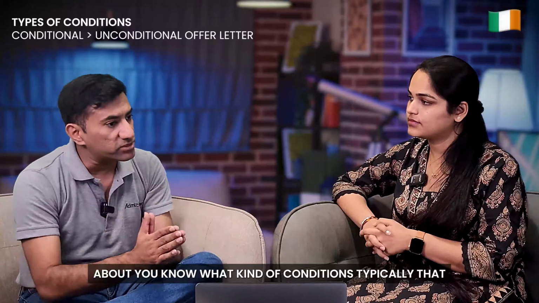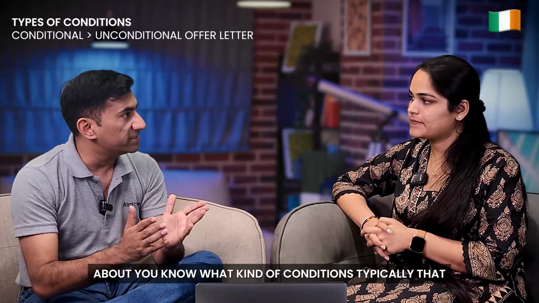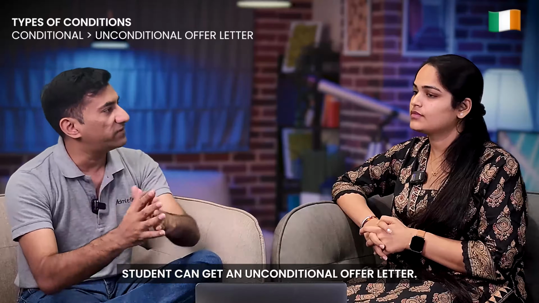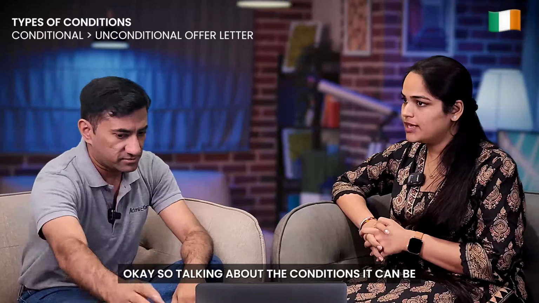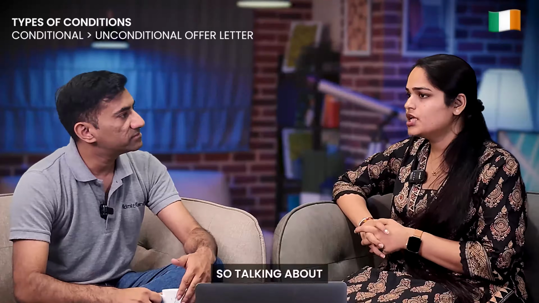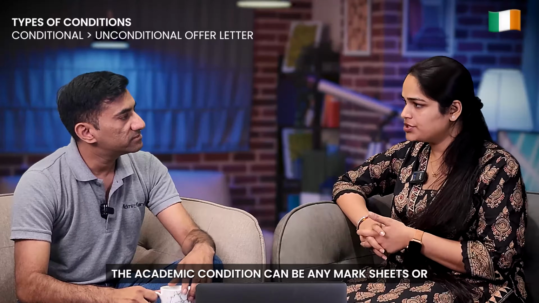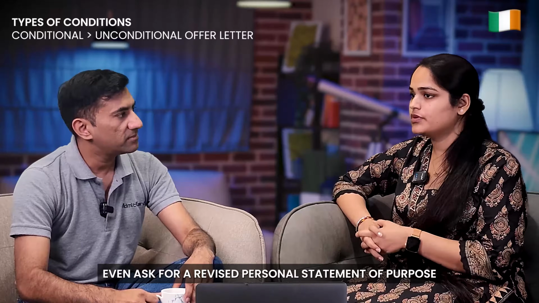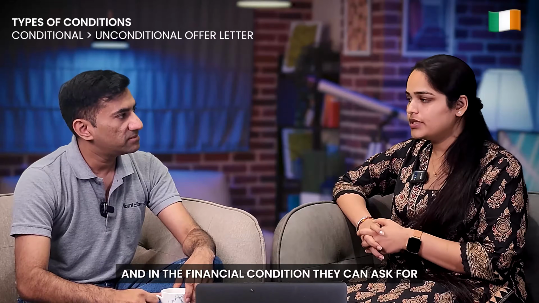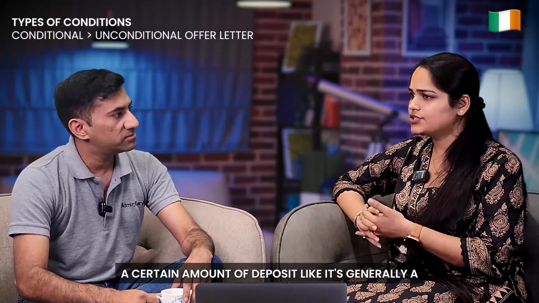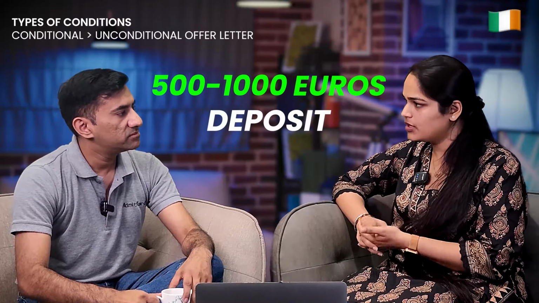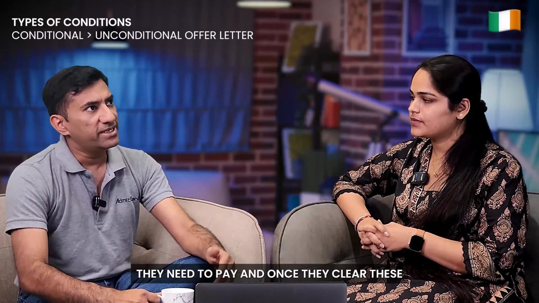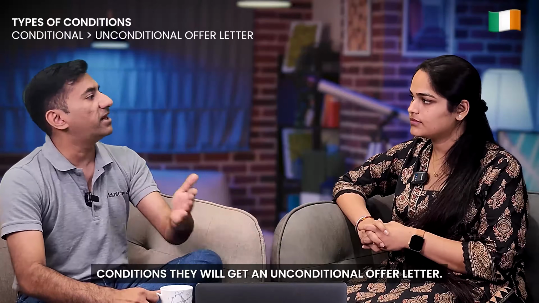So Khyati, tell us what kind of conditions typically come in a conditional offer letter, so that the student can get an unconditional offer letter. Okay, talking about the conditions, it can be an academic condition or a financial condition. The academic condition can be any mark sheets or degrees that are pending, or a university can even ask for a revised personal statement of purpose. In the financial condition, they can ask for a certain amount of deposit. It's generally a small deposit, around 500 to 1,000 euros, that they need to pay. Once they clear these conditions, they will get an unconditional offer letter.